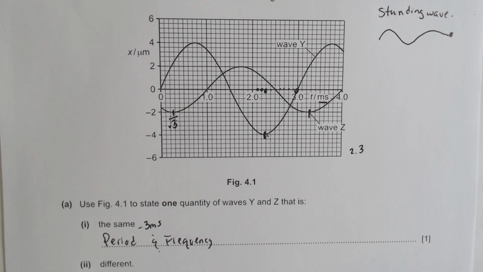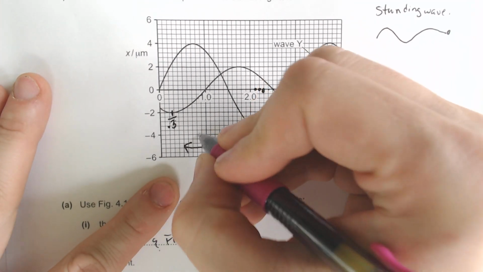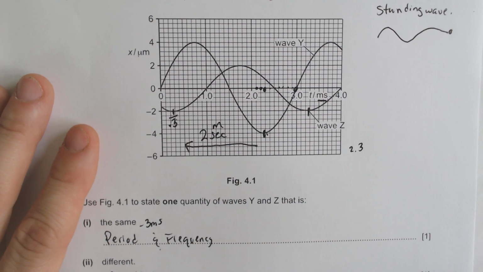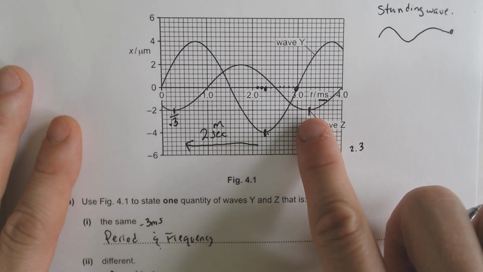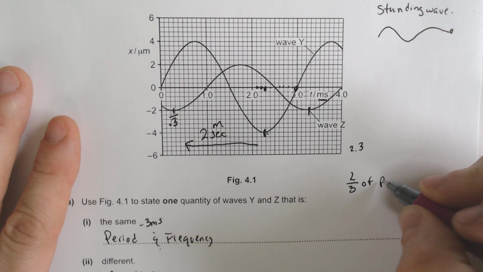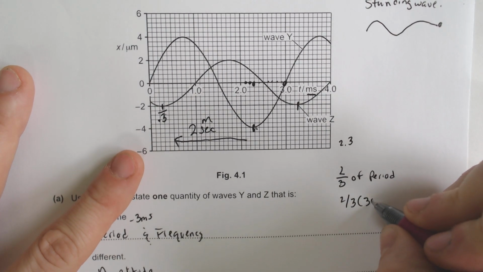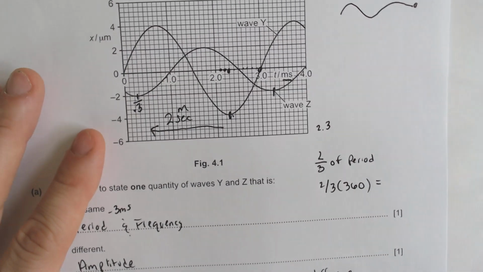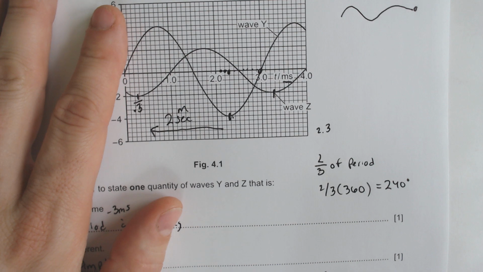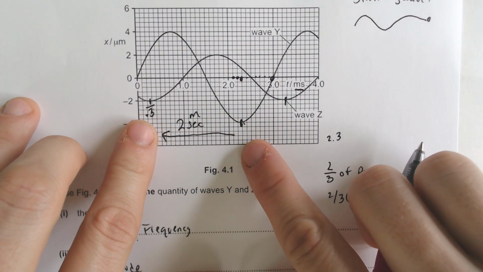If we need to go to the left by 2 milliseconds out of the 3 for the period, that means that is 2/3 of the period, or 2/3 of the wave, that needs to shift. Well, 2/3 of 360 would be the phase difference, and 2/3 of 360 is 240 degrees, if I did my math right. Which is not what I would have guessed.